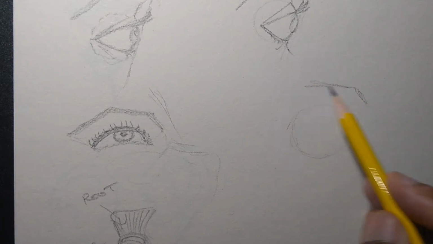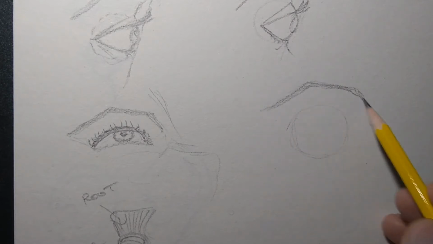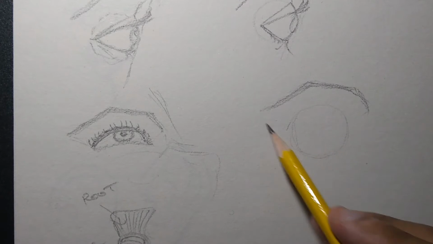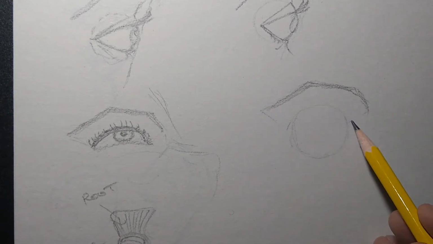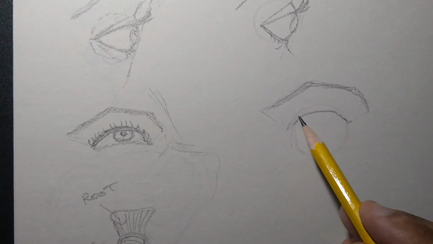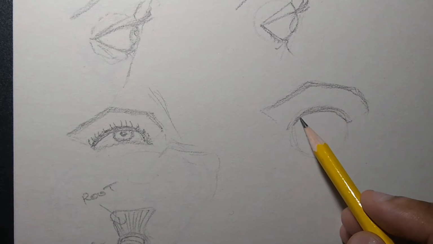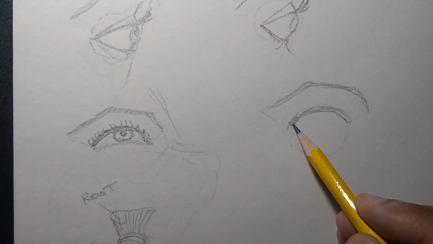So for example, here from the reference that I took, it was from Frank Cho's How to Draw Beautiful Women, the Frank Cho method, and so he has a page full of eyes from different angles. So this is where it's from. So we see a little bit of the lower side of the upper lid.